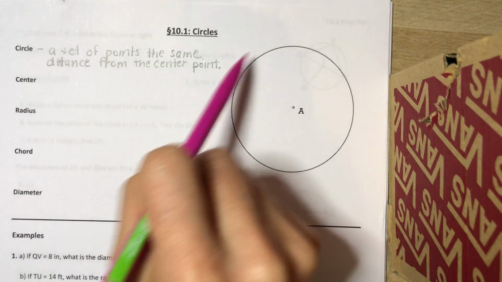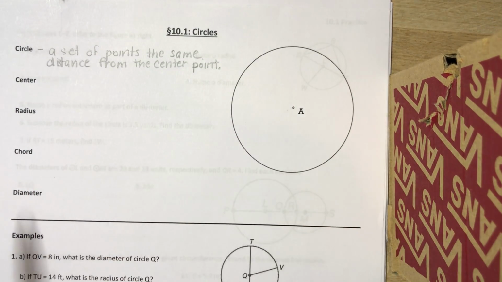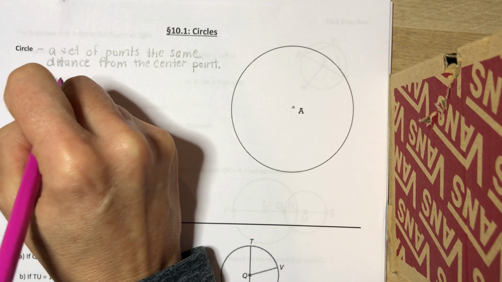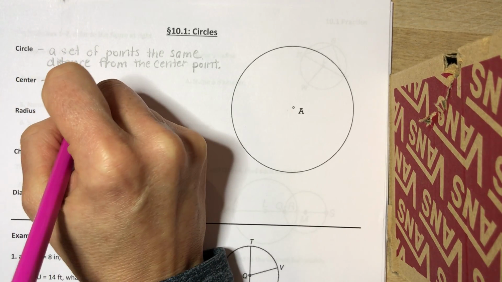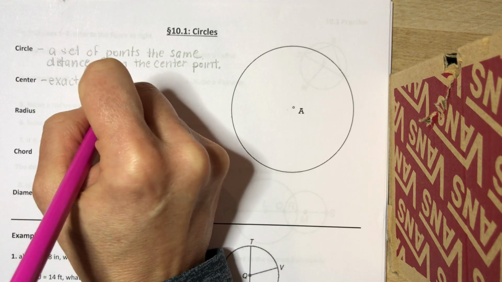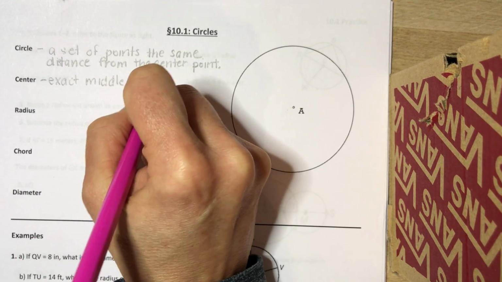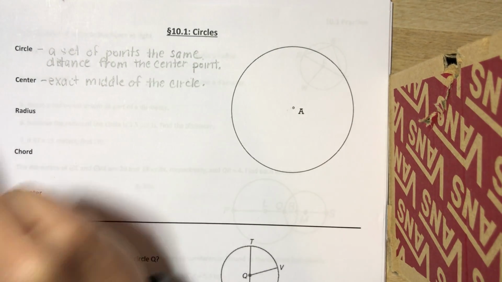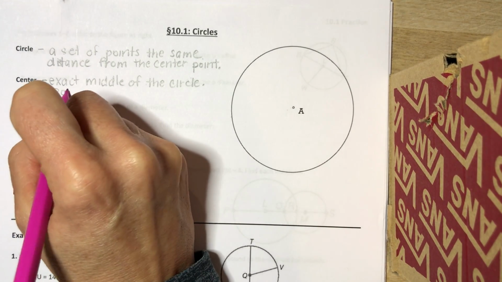And if we look at our circle, point A would be the center point. It's the exact middle of the circle. All right, so the center is point A.